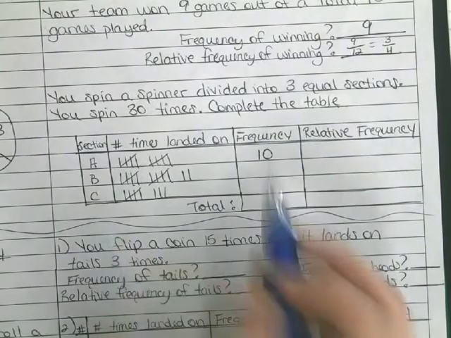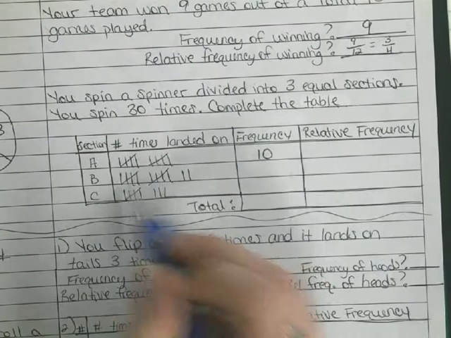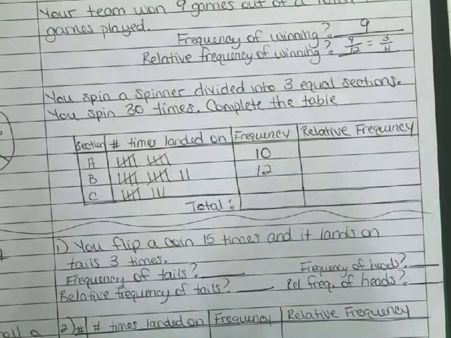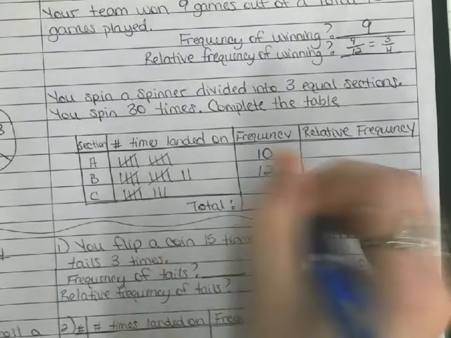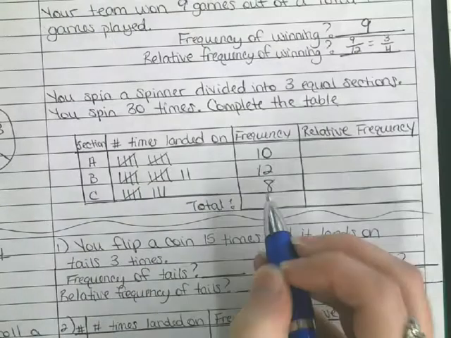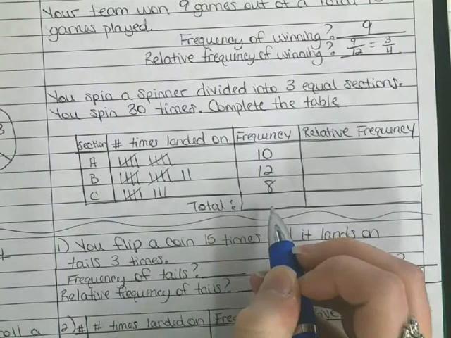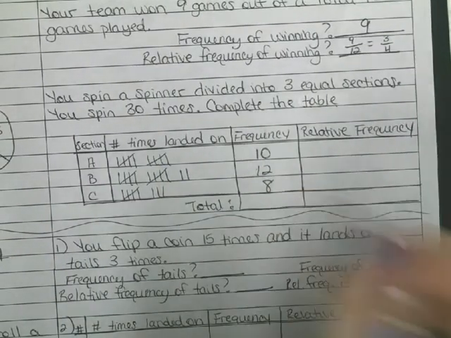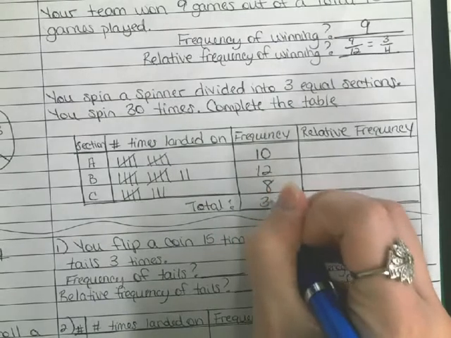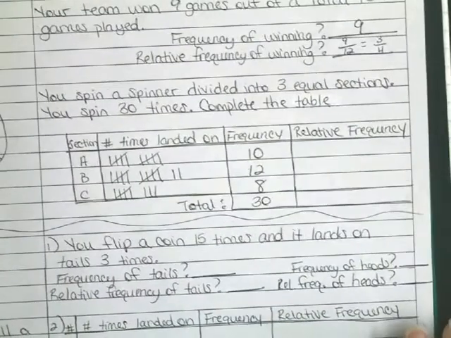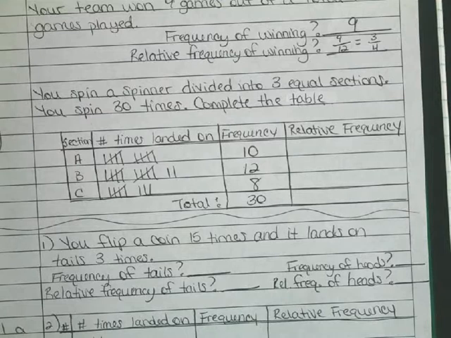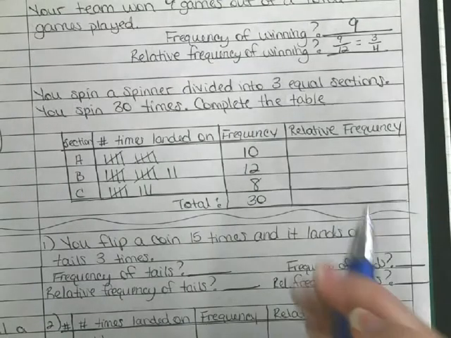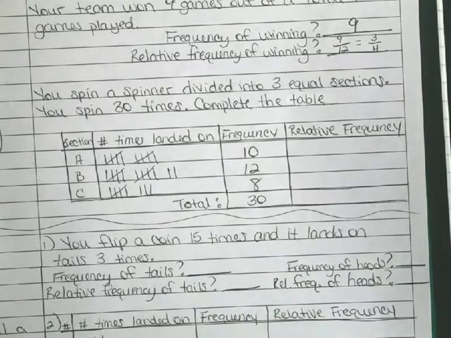What's the frequency of B? Well, that would be 5, 10, 11, 12. The frequency of C would be 5, 6, 7, 8. And then our total, which we already know should be 30 from the instructions: 10 plus 12, that's 22, plus 8 is 30. Now we have to find our relative frequency. Okay, so relative frequency, that's our number of successful outcomes out of the total number of outcomes.